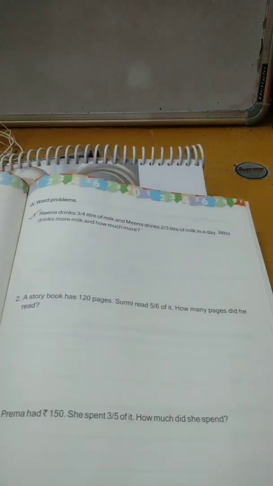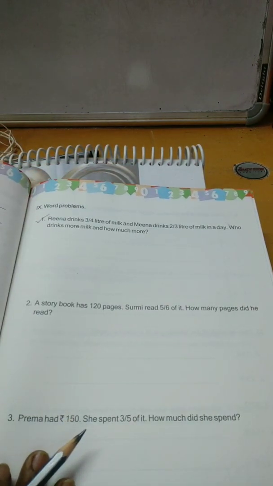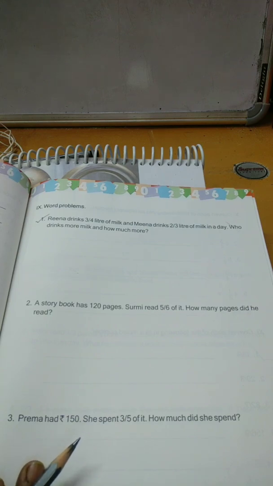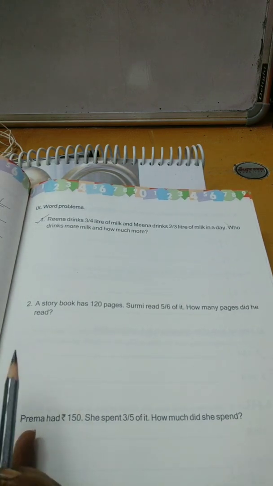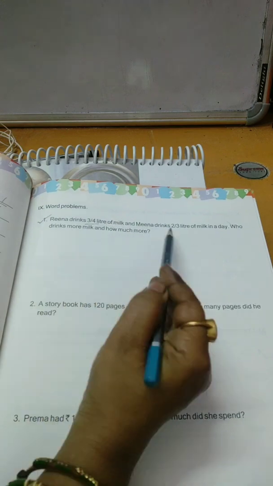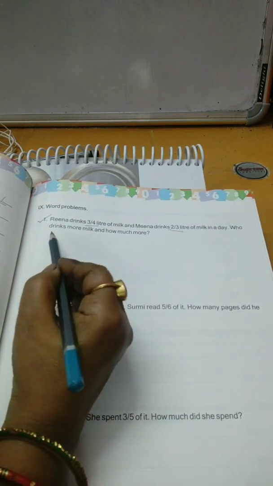Now come to word problem. Reena drinks 3 by 4 liters of milk and Meena drinks 2 by 3 liters of milk in a day. Who drinks more milk and how much more? So first we have to do comparison. For comparison what we'll do? We'll convert the unlike fractions into like fractions.